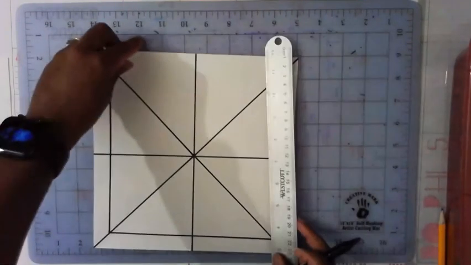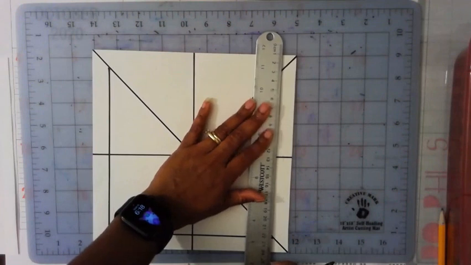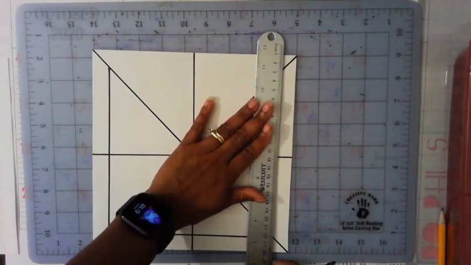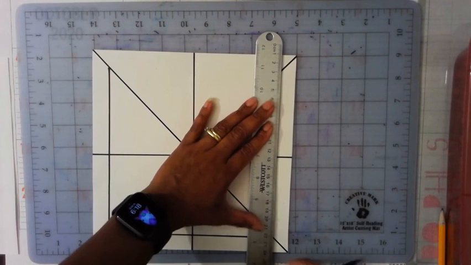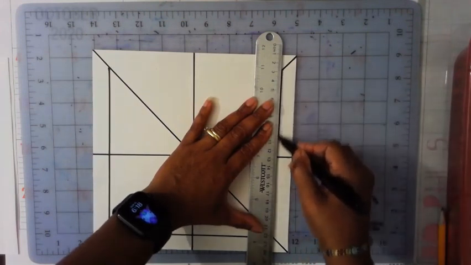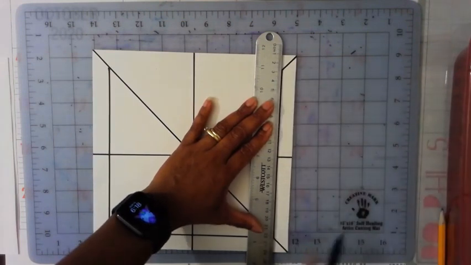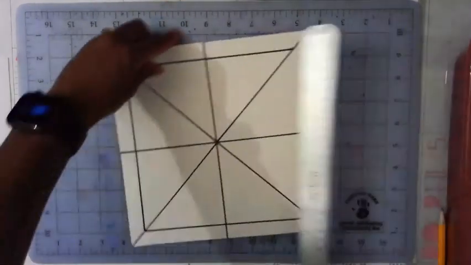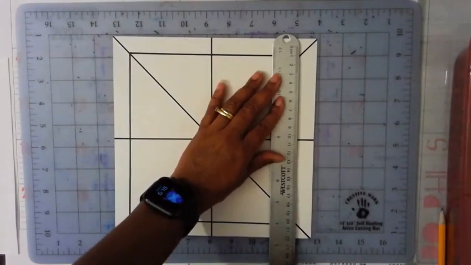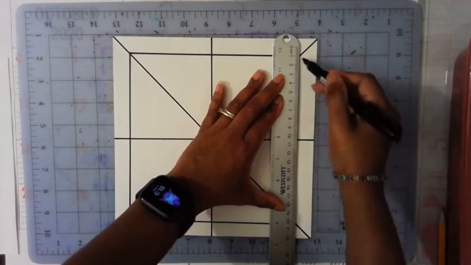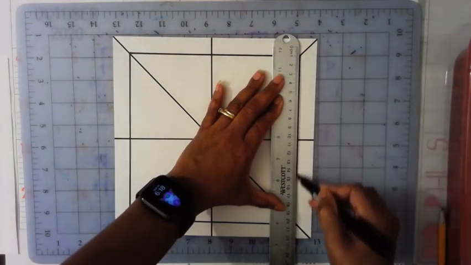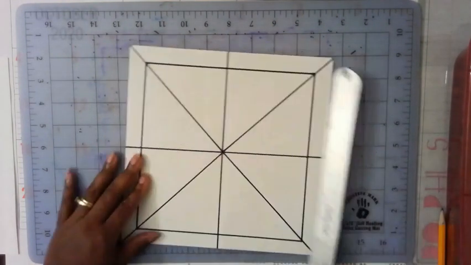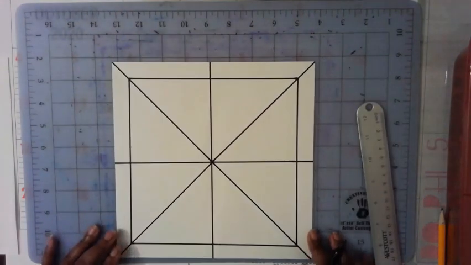Next to the last one. Start where the line is, end where the line is. Right, and this is the last one. Start where the line is, end where the line is. Alright, so now I have my 8 sections.